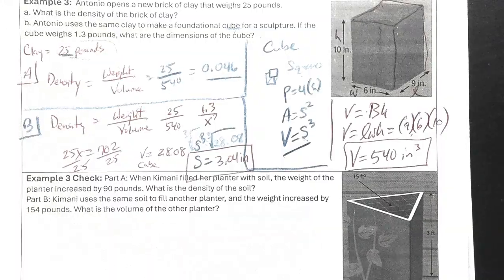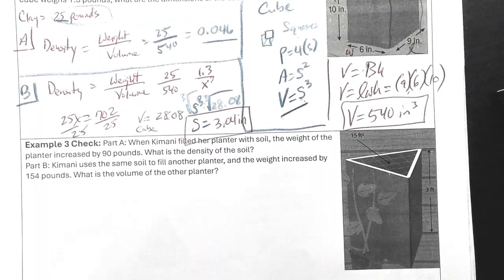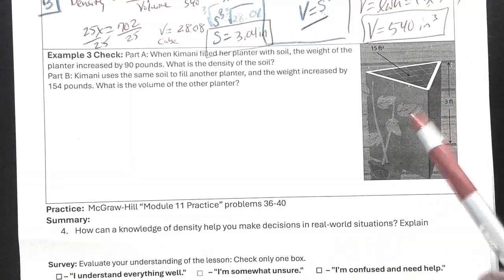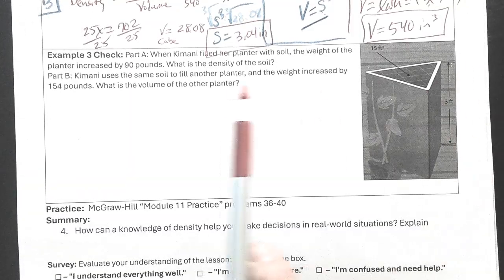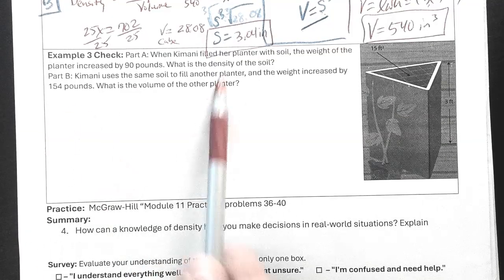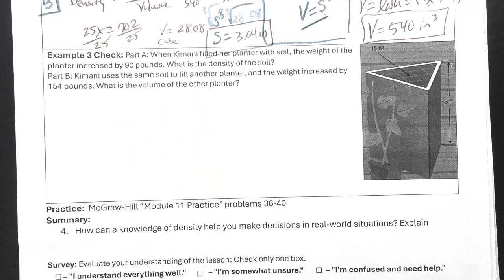I know that's a lot. This is definitely a level 5 question. The example one, example 3 check. You have a part A, part B, so you're going to find the density of the soil, and it tells us the planter looks like a triangle, but I could have sworn I read something about a trapezoid. Maybe it was. So I'll let you guys work on that. If you need help, send me a message in Focus Teams or comment on the video.